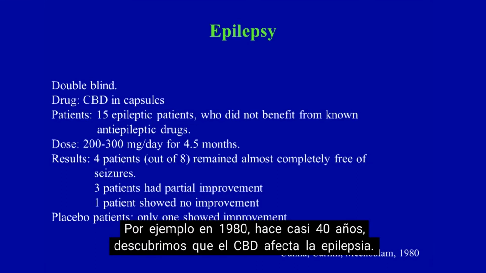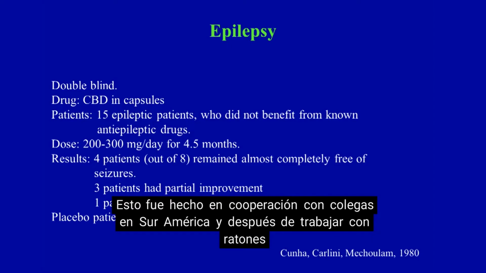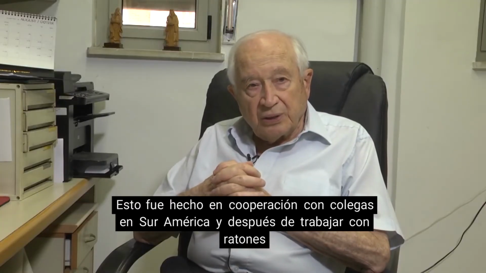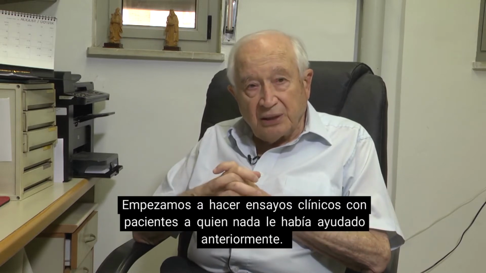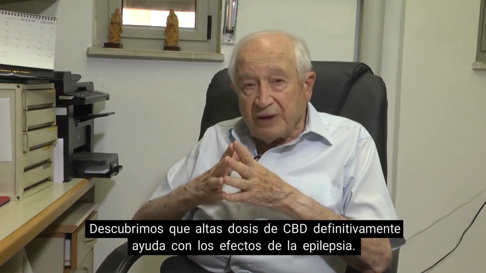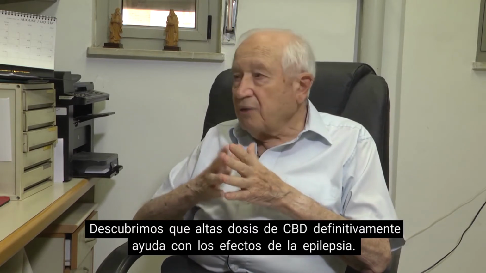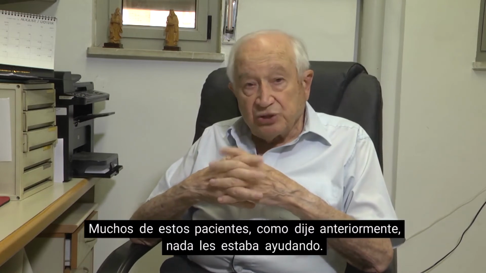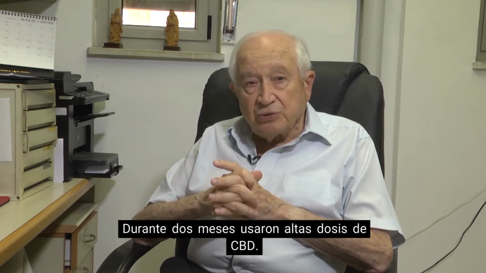For example, in 1980, almost 40 years ago, we found that CBD, cannabidiol, affects epilepsy. This was done in collaboration with colleagues in South America, and after working with mice, and other people had also done work on mice, we went and did a clinical trial with patients that nothing else was helping them, and we found that high doses of cannabidiol definitely helps with the effects of epilepsy. Many of these patients, and as I said before, nothing was helping them anymore, did not have attacks or had very few attacks during the 2 months they used high doses of cannabidiol.